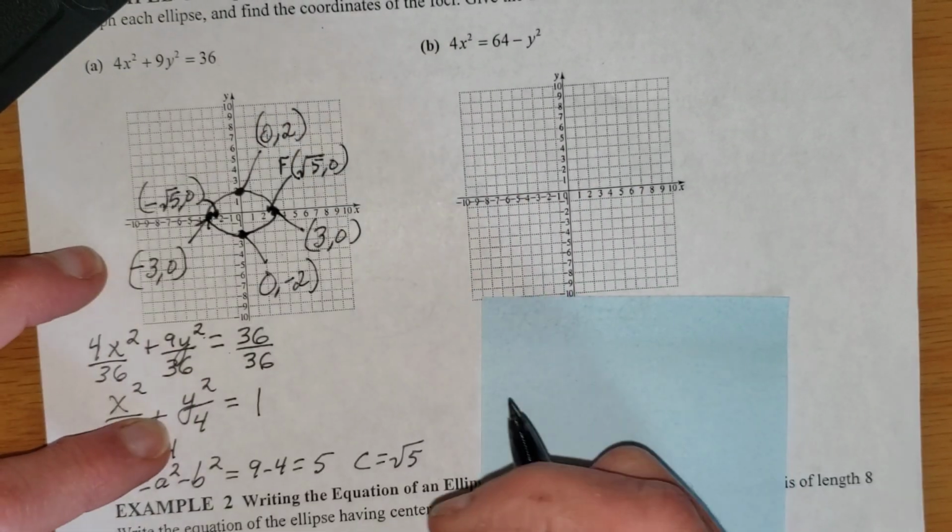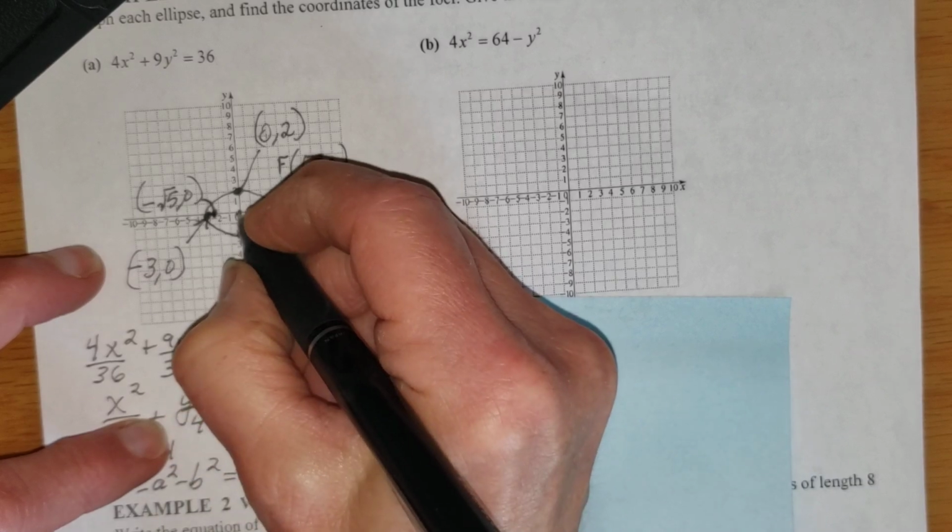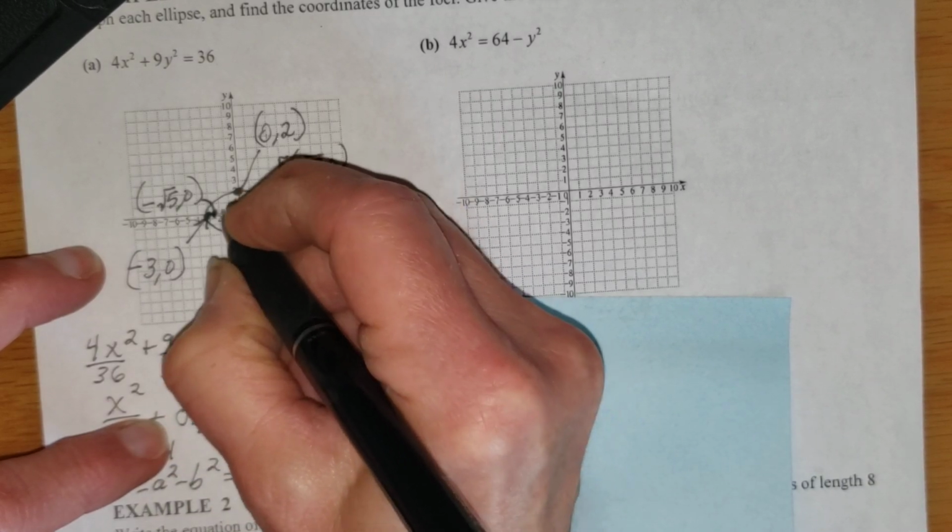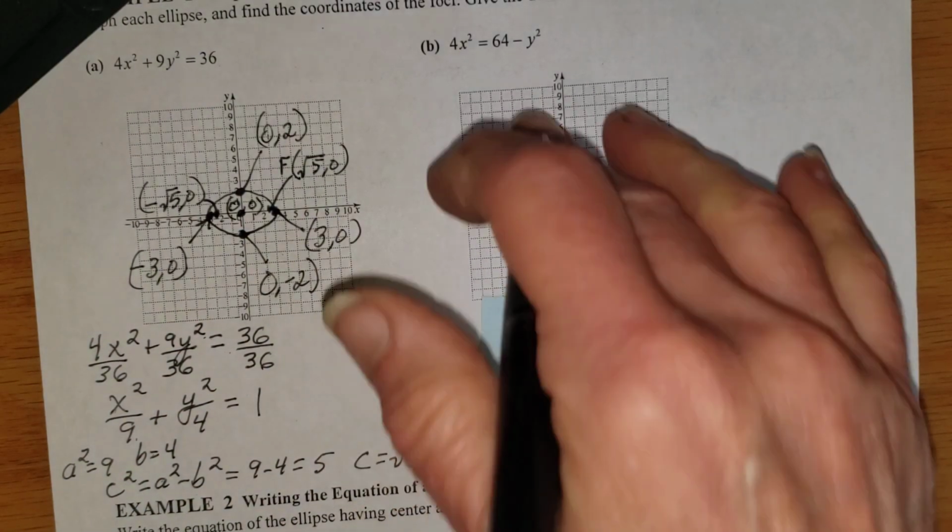So we've marked those key 6 points on there. Our center was at 0, 0. Now we've got 7 points. So we've labeled everything. Let's look at this one.